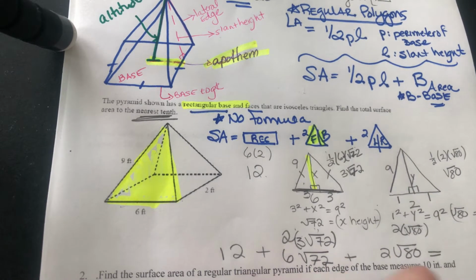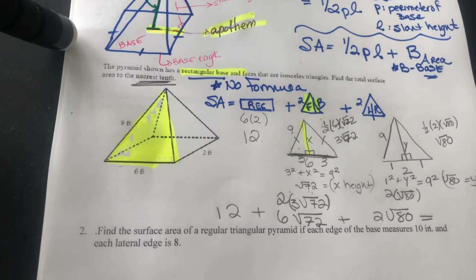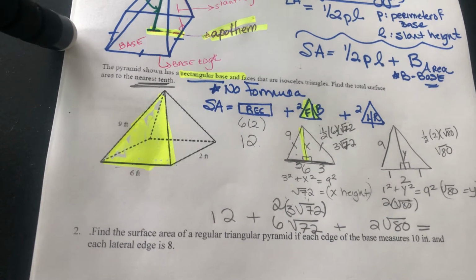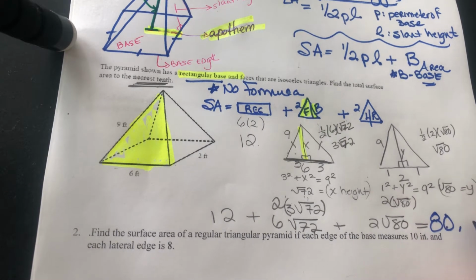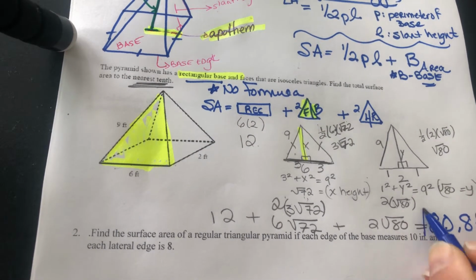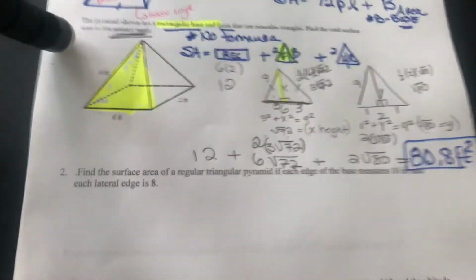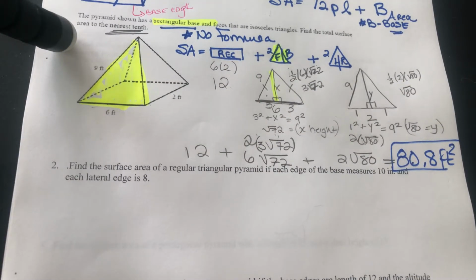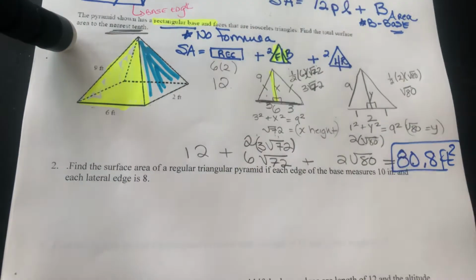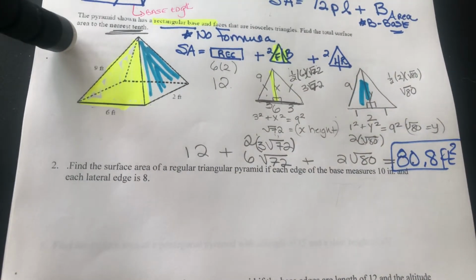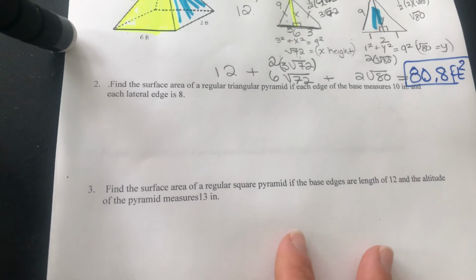Put this all in your calculator. Again, because I asked you for the nearest tenth, not radical form or exact. When you put all that in your calculator, you get 80.8 feet squared. Okay, so all I did for that one is just break it all up into different pieces, obviously, because it's not regular. So I calculated all the different surfaces, I guess you can say. So here's that one, and here's that. Okay, so now let's go on to doing some regulars.